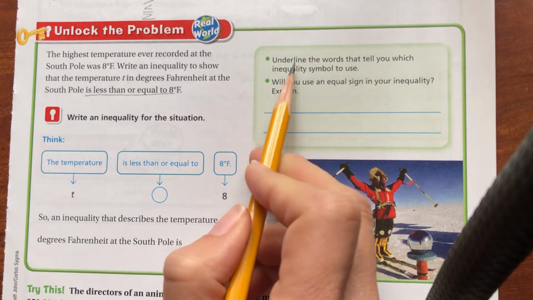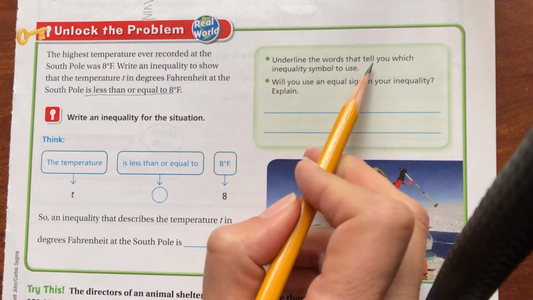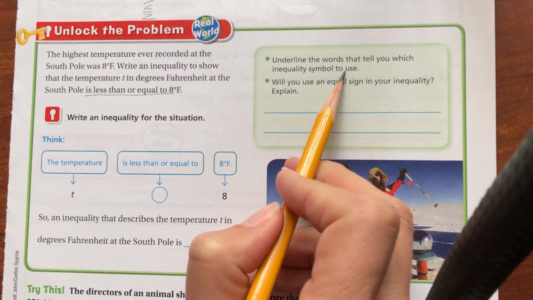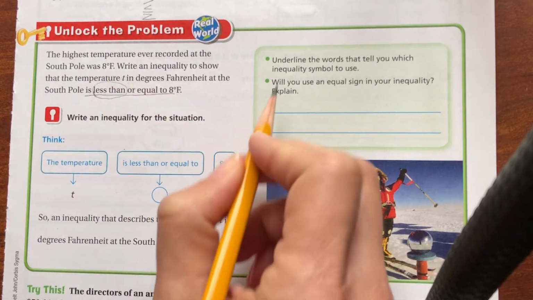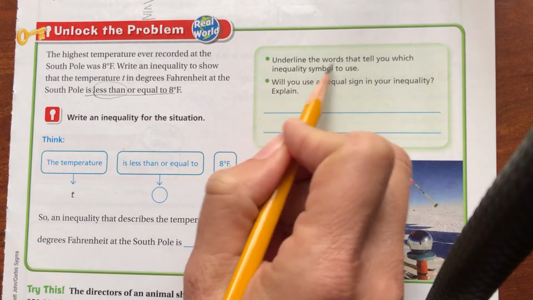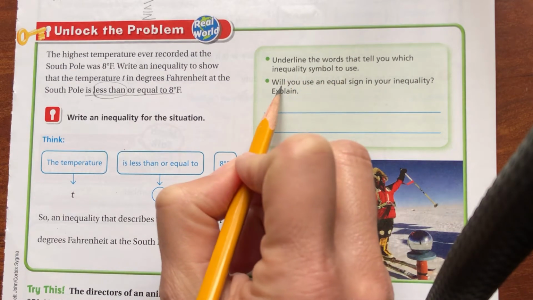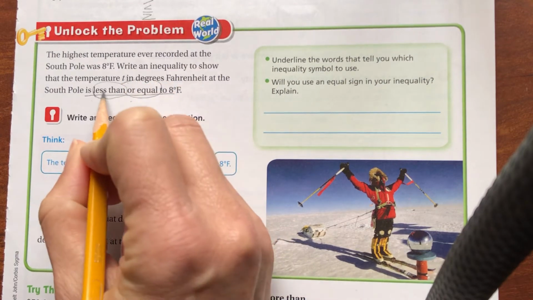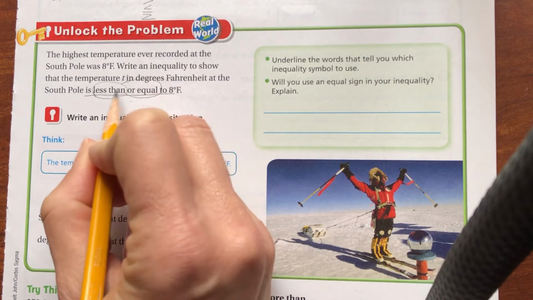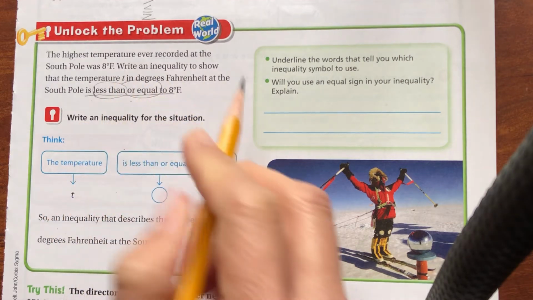Underline the words that tell you which inequality symbol to use right here. I circled it instead of underlined it, but that tells you what symbol we're going to use. Or equal to. I should have circled that also. Less than or equal to. These are the critical words.